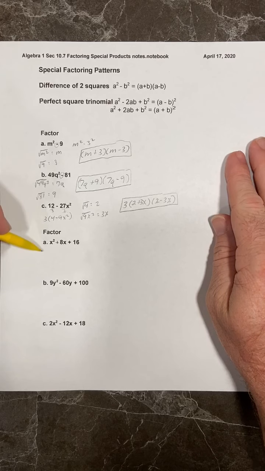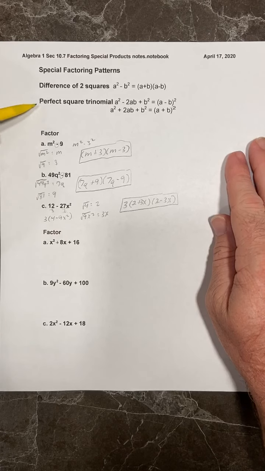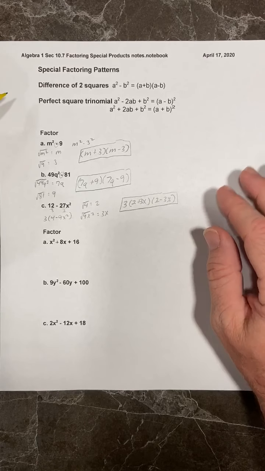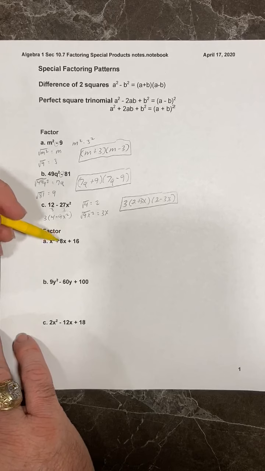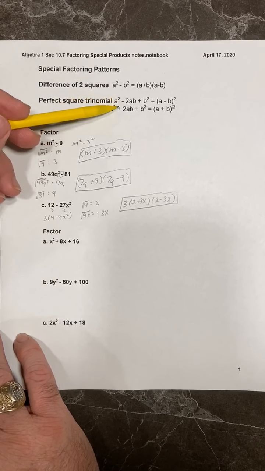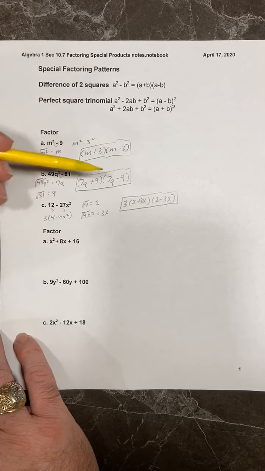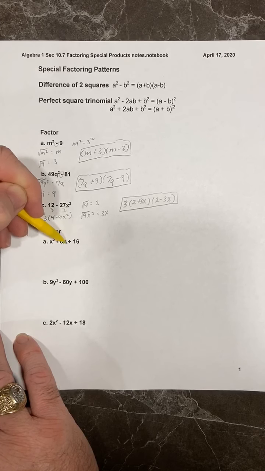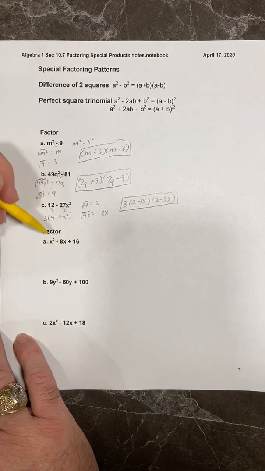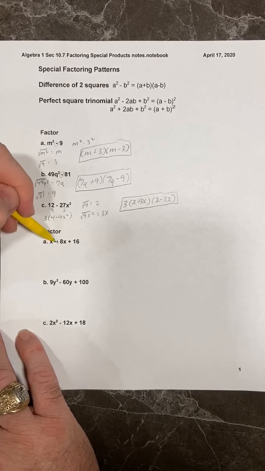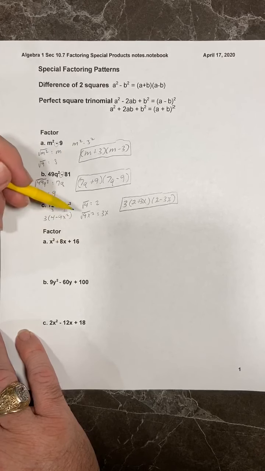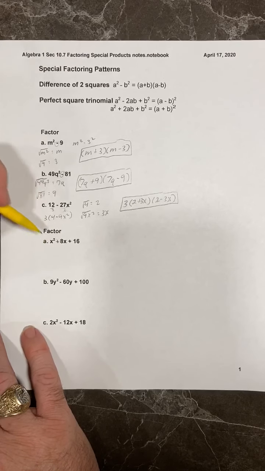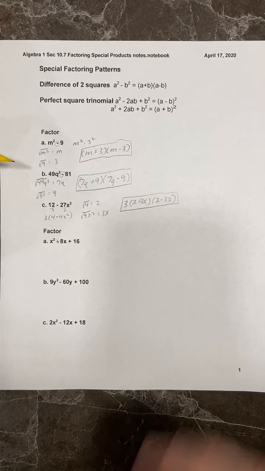And now we're going to look at this next group, which are going to deal with perfect square trinomials. And one thing I need to rectify is I left off having a plus plus example, so I changed a to x squared plus 8x plus 16. So on your notes that you printed off, it's going to be x squared minus 8x plus 16. So just change that first subtraction into an addition so you can follow along.